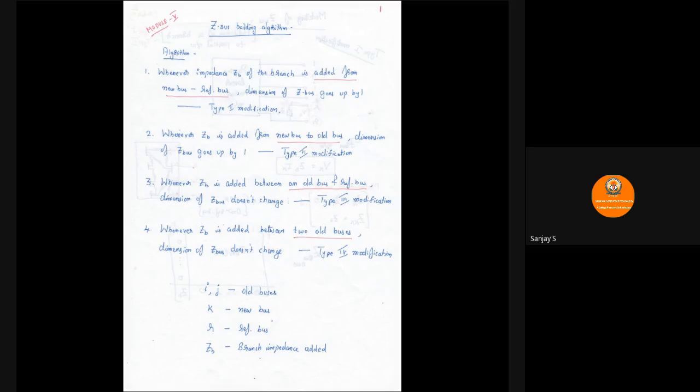So if we write Z bus matrix now, its size will be 2 cross 2. In the previous step it was 1 cross 1, now it will be 2 cross 2. So this is called as type 2 modification. That is, whenever ZB is added between a new bus and an old bus, it is called type 2 modification. So as of now in our network we have bus 1, bus 2 and bus 3. Next we'll try to understand point number 3.